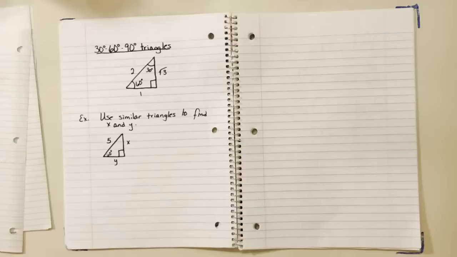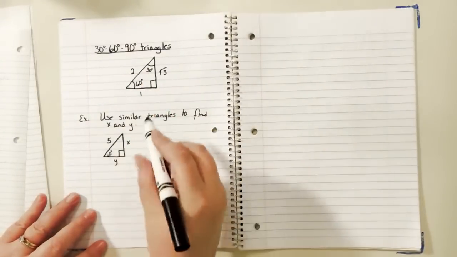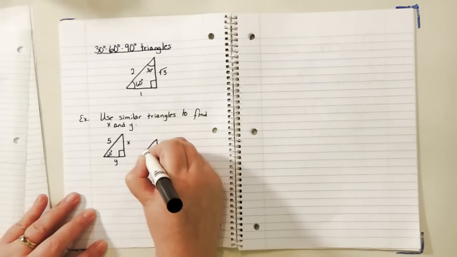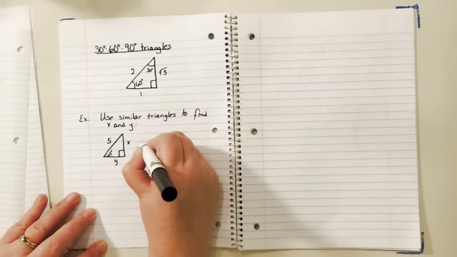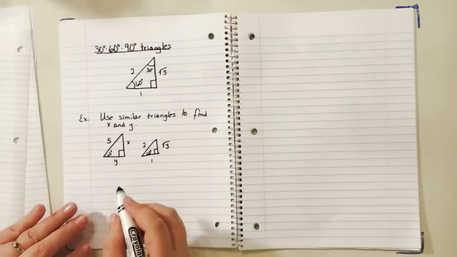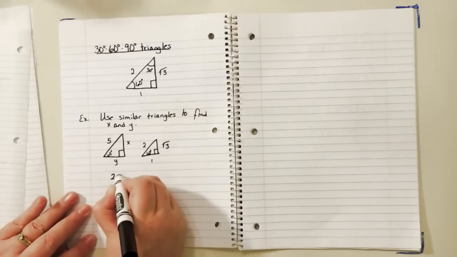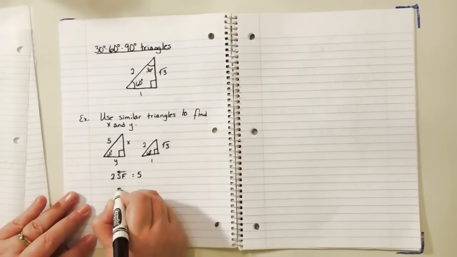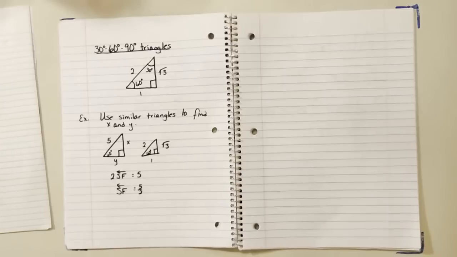So, first we find the scale factor from right to left, assuming this little guy is on the right. This is 60, and this is the square root of 3. This is 1, and this is 2. So we're going to do this one first. So we have 2 times the scale factor equals 5. So the scale factor equals 5 halves. And now we can use the scale factor to find x and y.